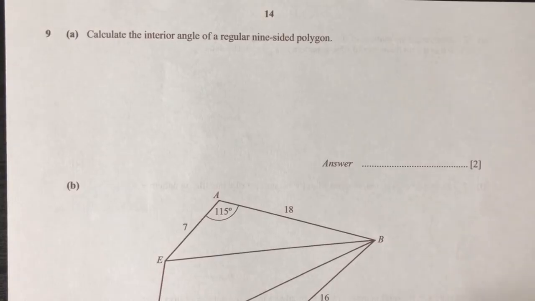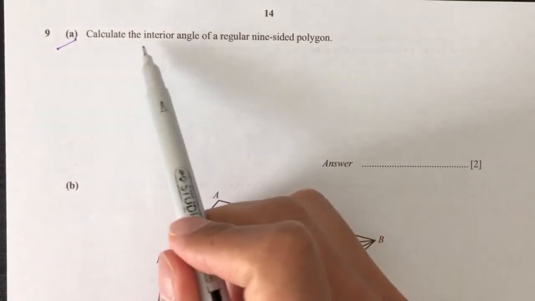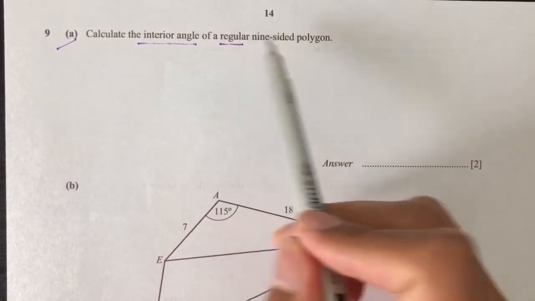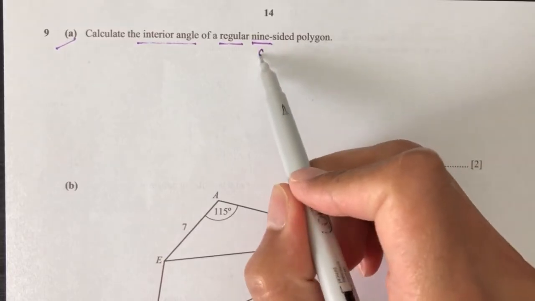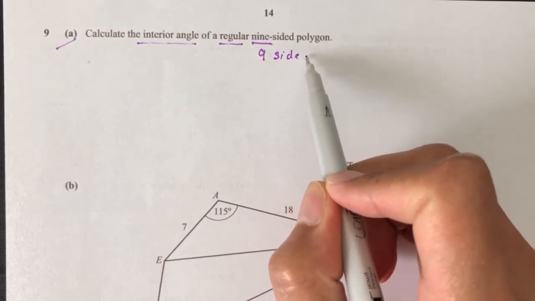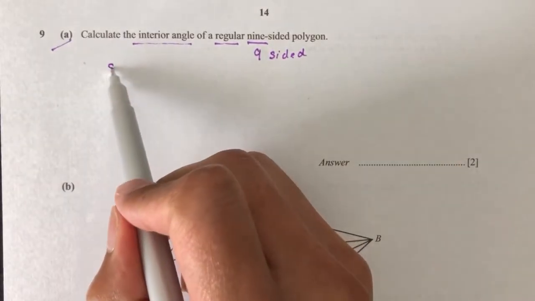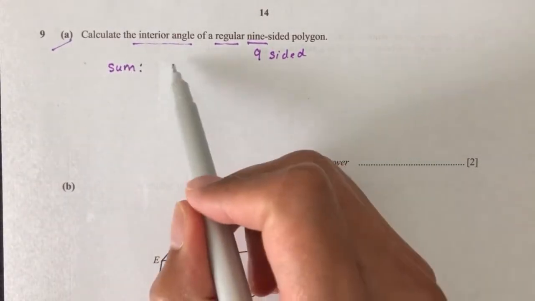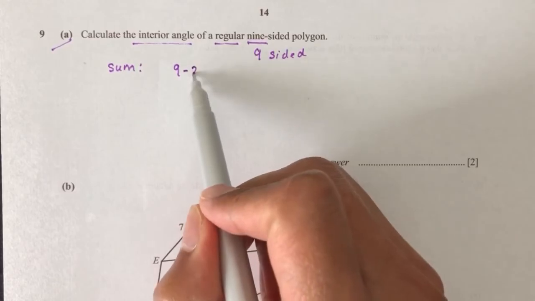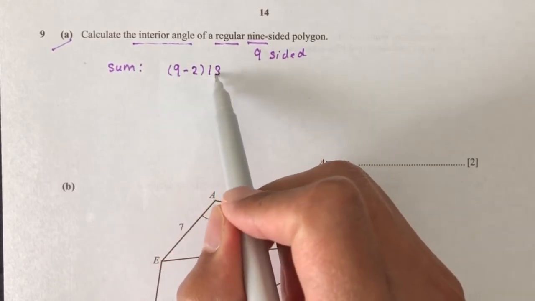On to question number 9, part A. Calculate the interior angle of a regular 9-sided polygon. If you want to find the interior angle, we must find the sum of all the angles. It will be 9 minus 2 times 180.